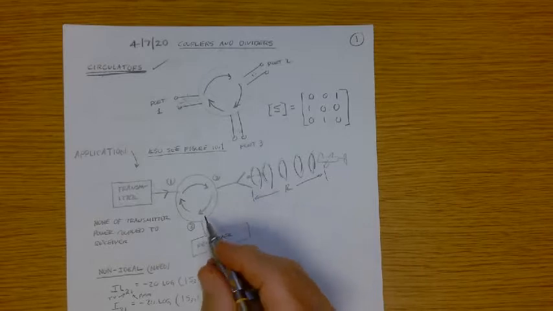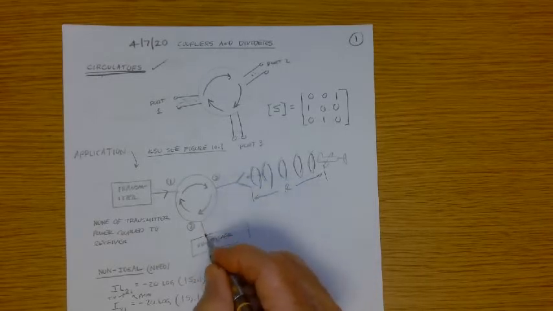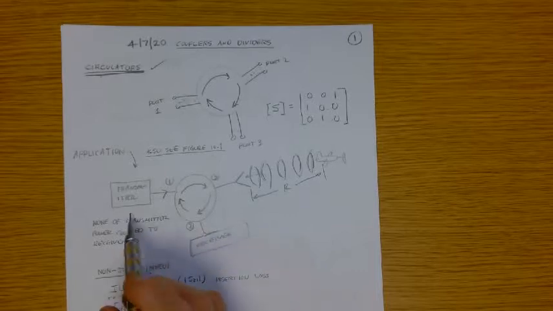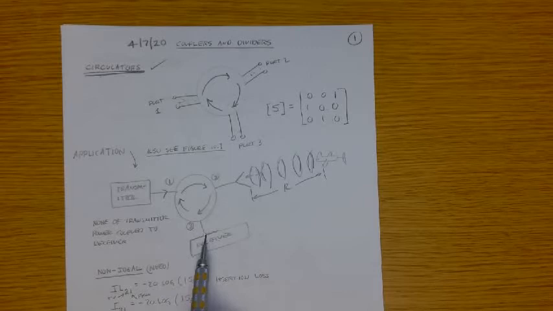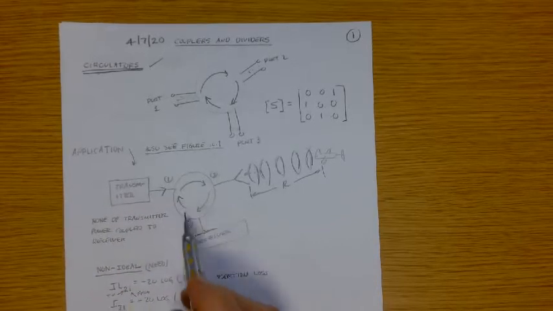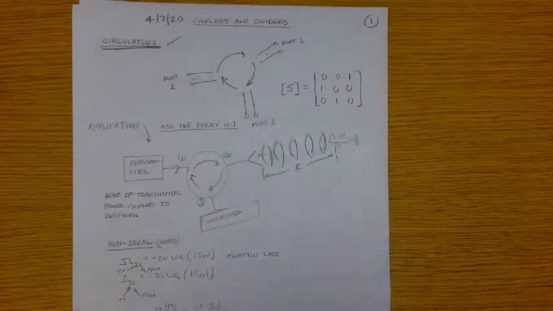And so the signal fed into the receiver from port two to port three is weak. So the receiver has to be very sensitive. And because of its sensitivity, you don't want to be bombarding the receiver with power from the transmitter. You don't want to overload the receiver with power from the transmitter. So you need to have port three and one isolated in the ideal case. Okay, so that's one application.